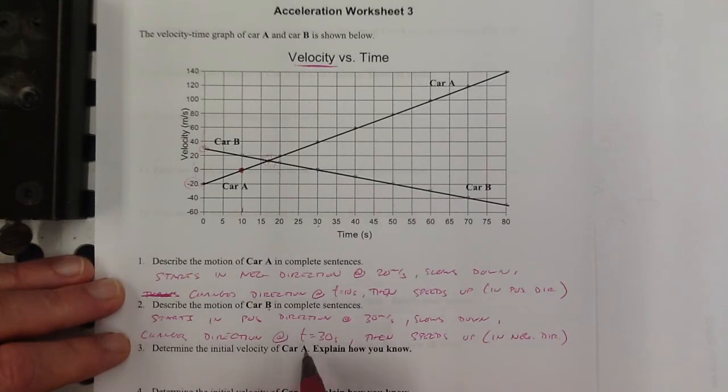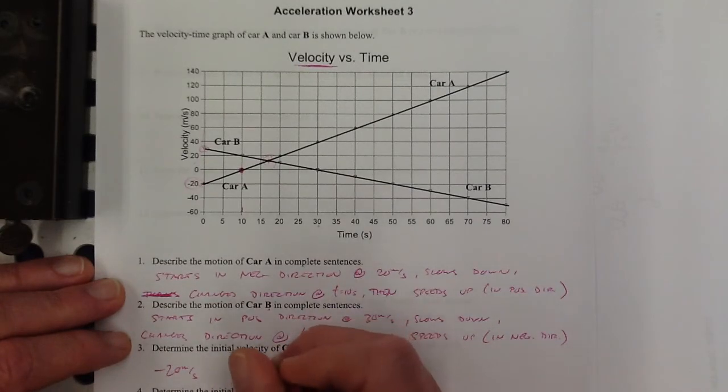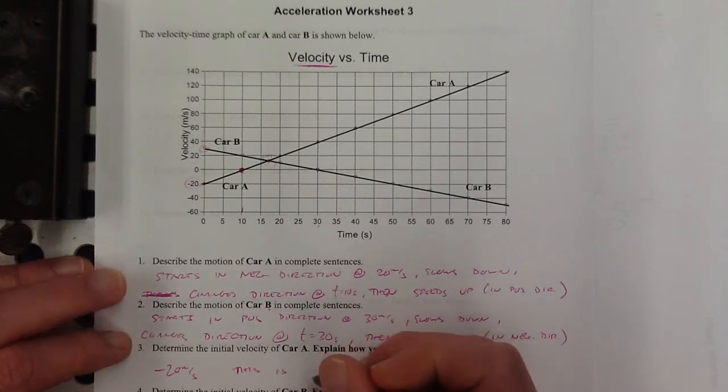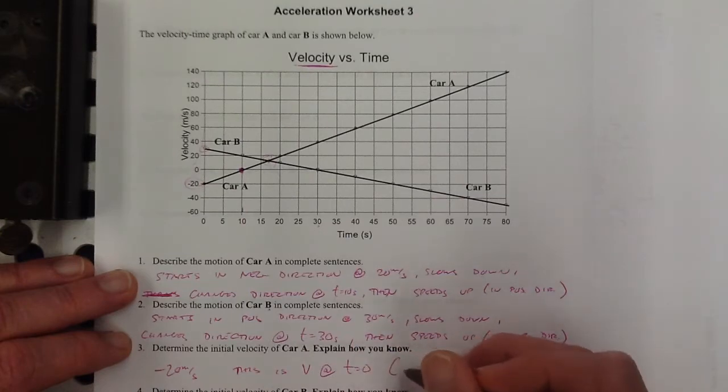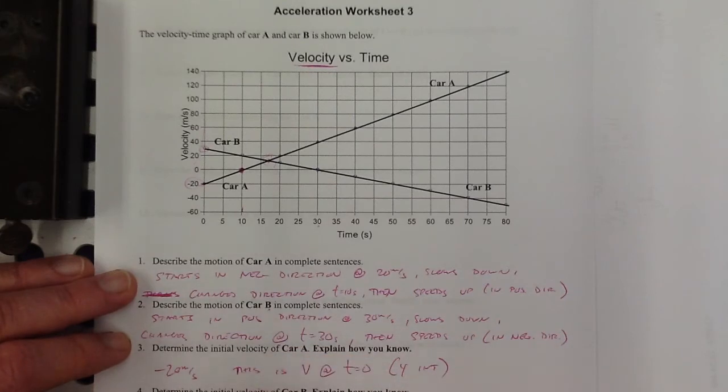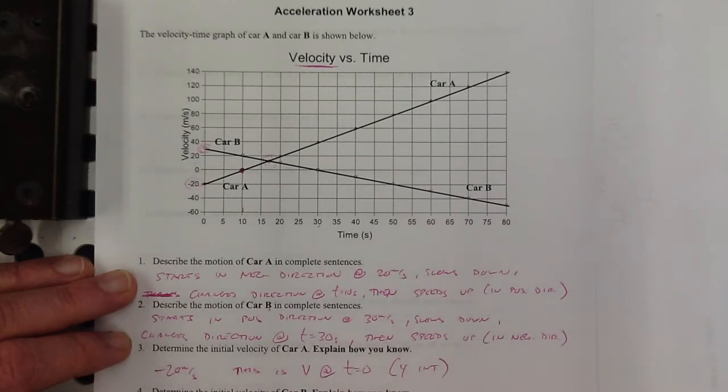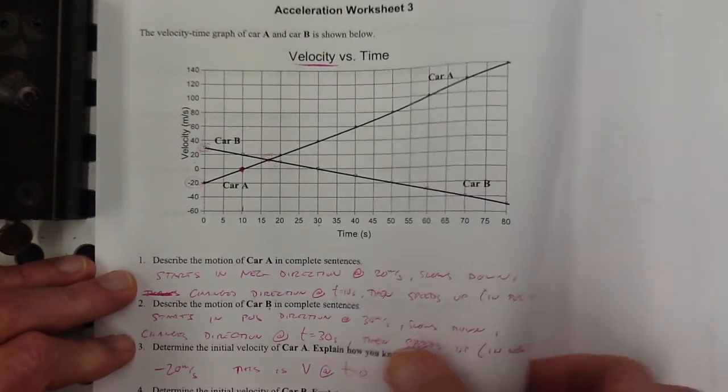What's the initial velocity of car A? Well, that's just its starting velocity, negative 20 meters per second. How do I know? This is the velocity at time 0, or in other words, the y-intercept. And then for car B, it starts at 30 meters per second. And this is the velocity, same reason, right? It's the y-intercept. You couldn't see that, could you?